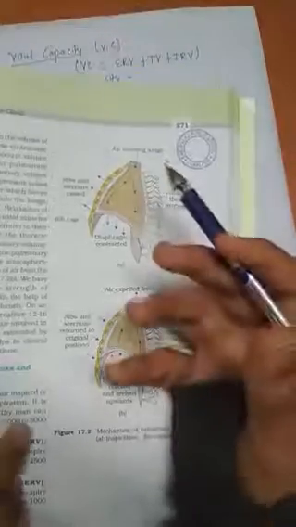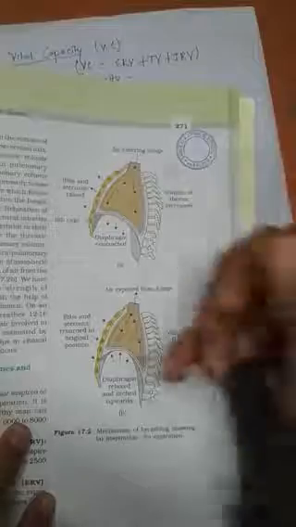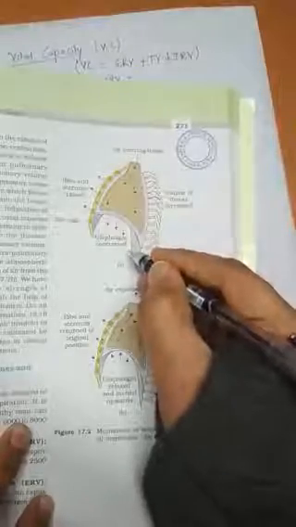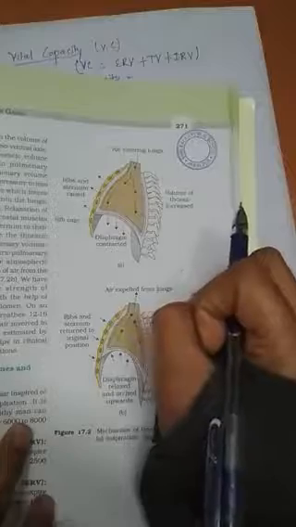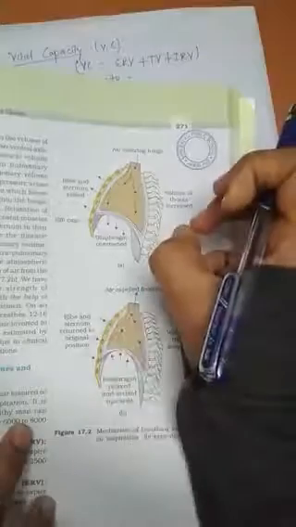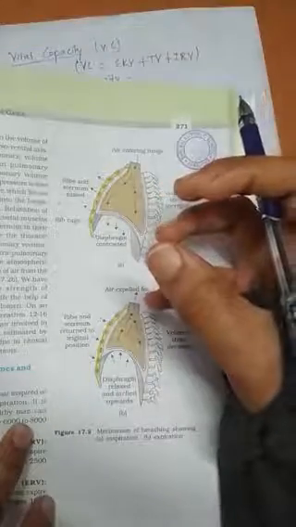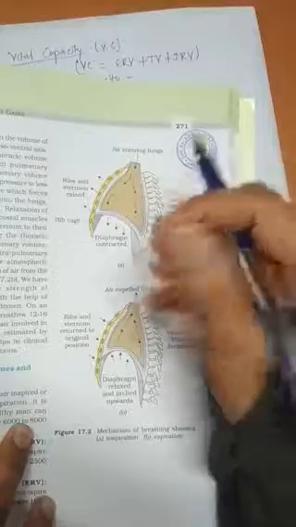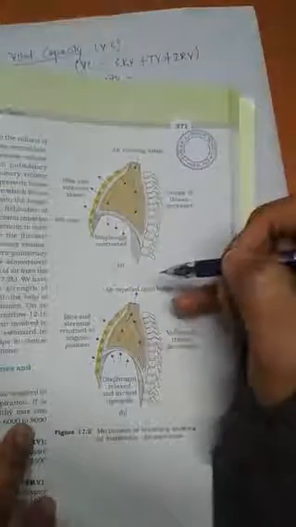The contraction of the diaphragm increases the volume of the thoracic chamber. When the diaphragm contracts, the volume of the thoracic cavity will be increased. The contraction of external intercostal muscles lifts up the ribs and sternum, causing an increase in the volume of the thoracic chamber. Okay, and this is in the dorsoventral axis.